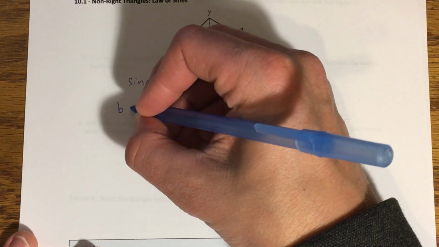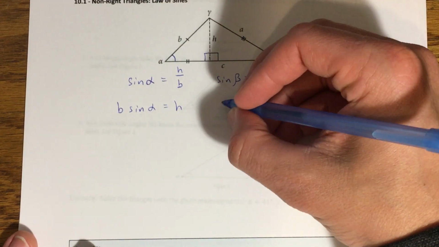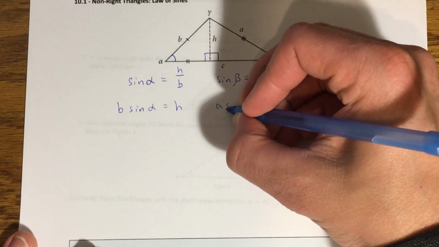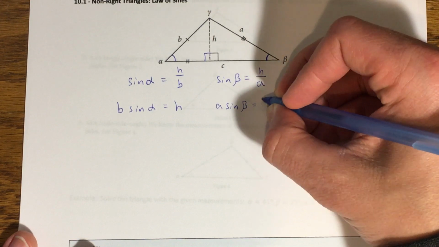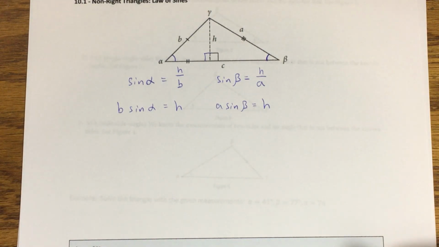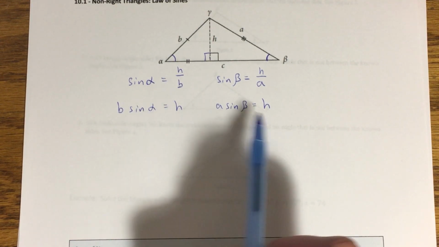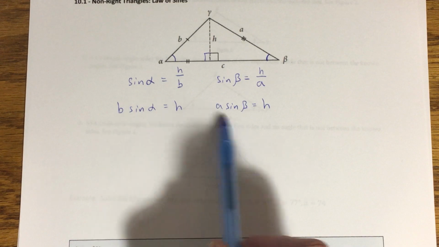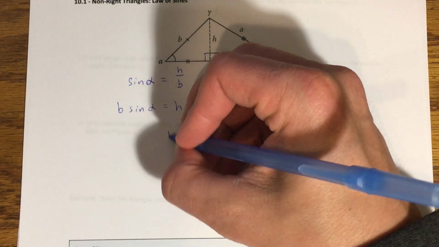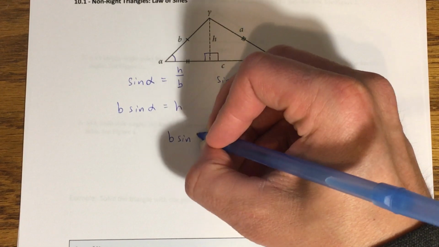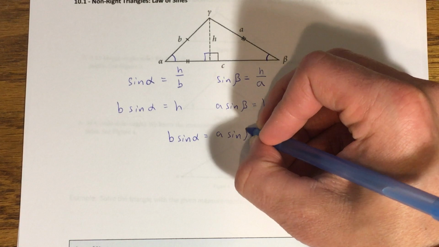B sine of alpha equals H, and A sine of beta equals H. Now the reason I did that is because I now have 2 different expressions that are equal to H. That means I could set these 2 expressions equal to each other, since they both equal the same thing. So I have B sine of alpha equals A sine of beta.